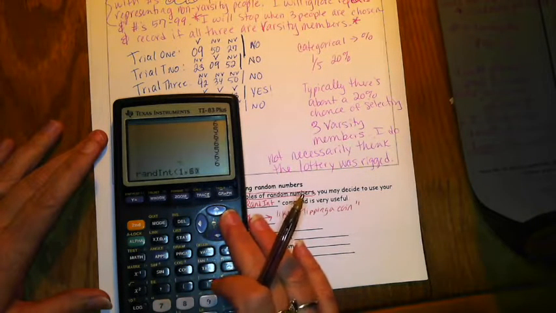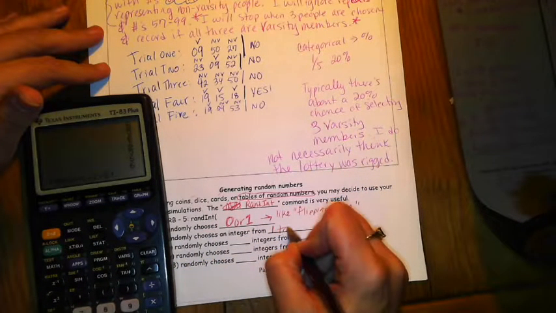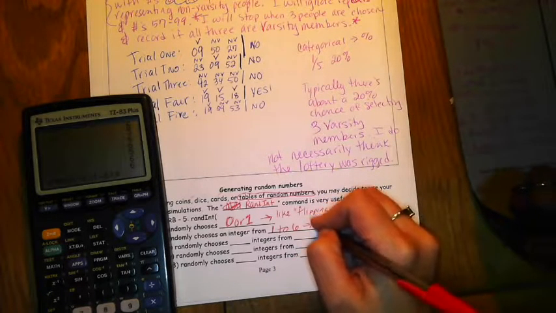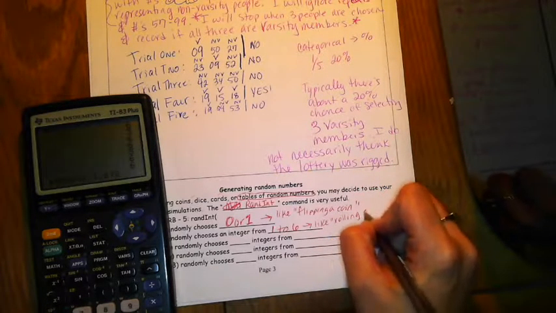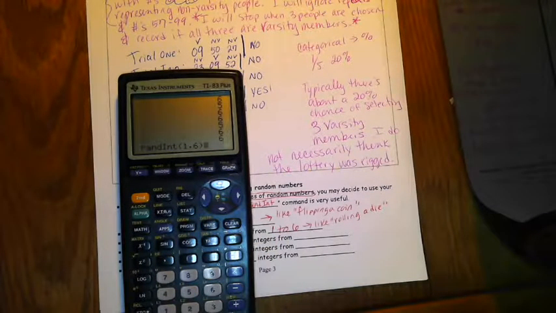This will choose an integer from 1 to 6. So what is that like in real life? That is like rolling a die. Same idea. Instead of actually rolling a die, I can just hit this function and I rolled a 2. Oh, I rolled a 6, etc.